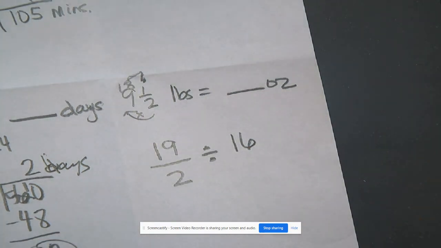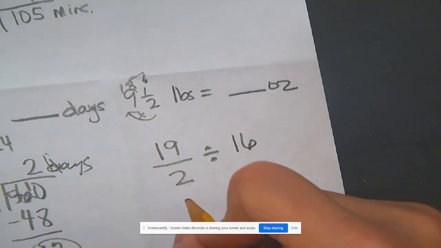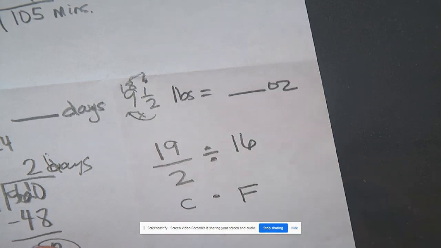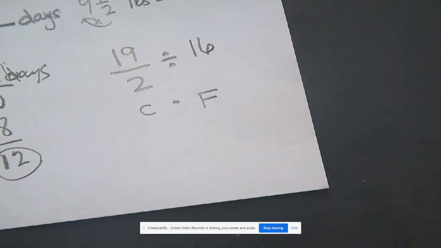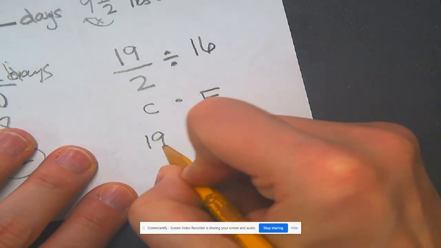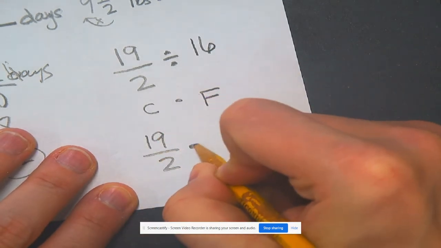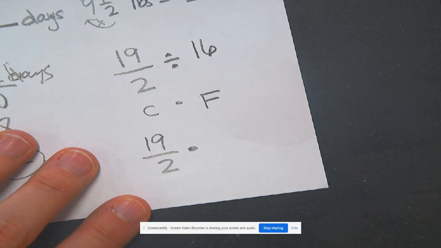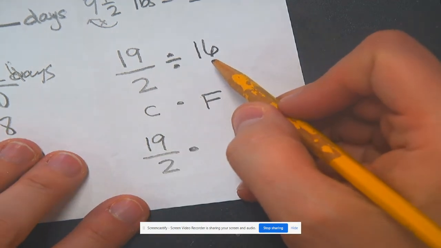Okay, crossing my fingers. See how I'm crossing my fingers? How do we divide fractions? Copy, dot, flip. Good. Okay, so what do I do to 19 halves? Copy it. What does the dot represent? Multiplication. How do I flip 16?